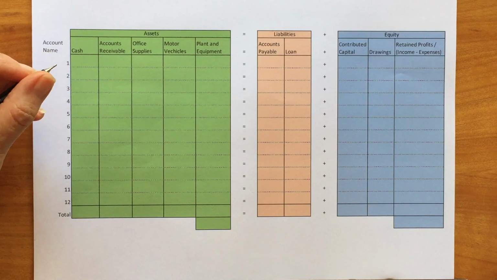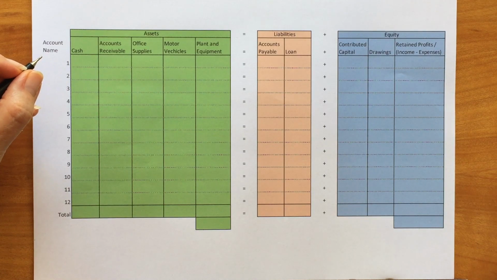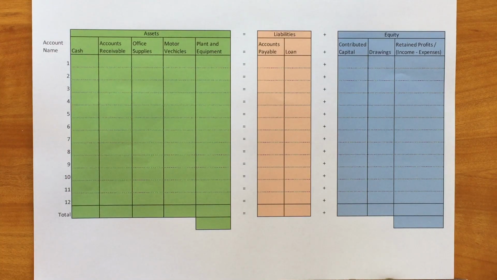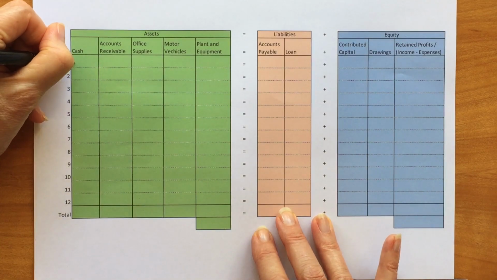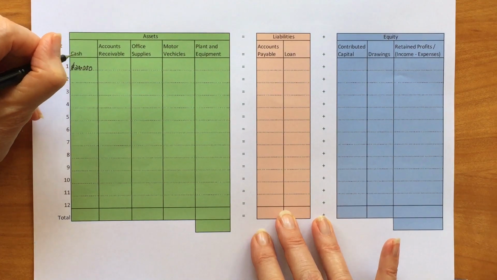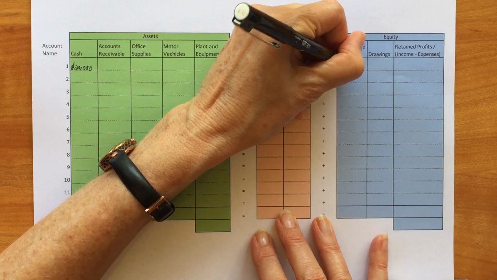The first transaction, Charlie contributes $20,000 of his own funds to start the business. This is his contributed capital or equity in the business. This would increase contributed capital, and given that Charlie contributed cash funds, also increase the funds in the bank account or cash by $20,000. This is an asset of the business, so we will add $20,000 to both the cash column and also the contributed equity column.